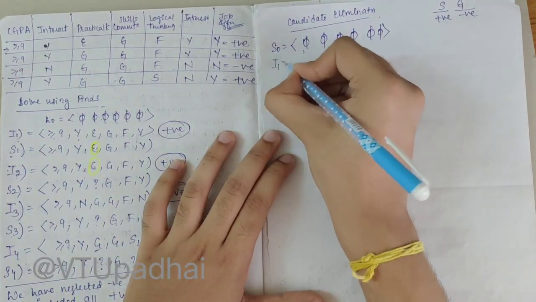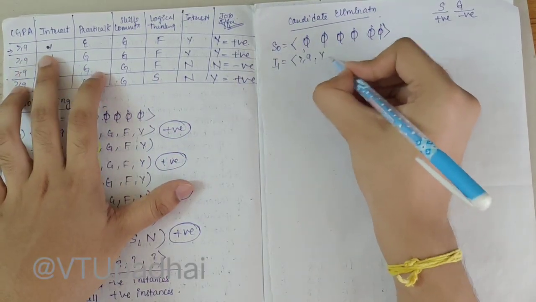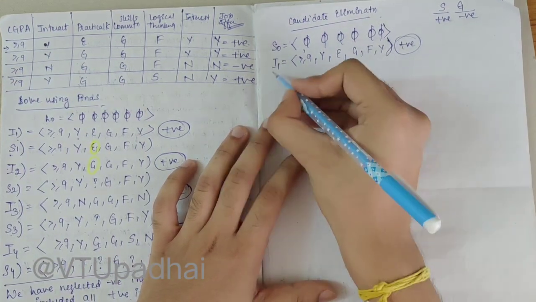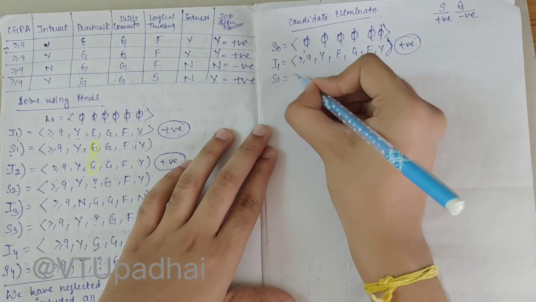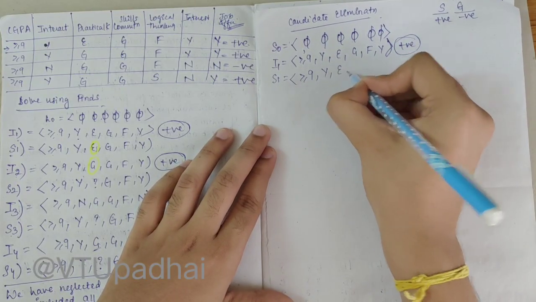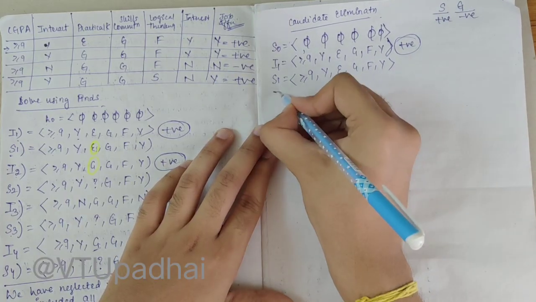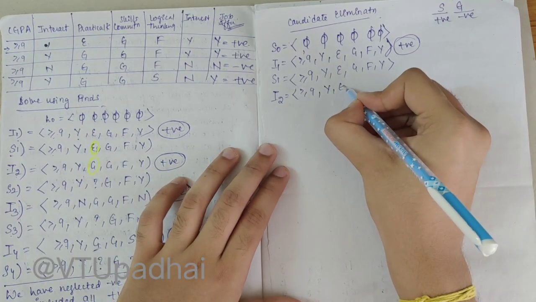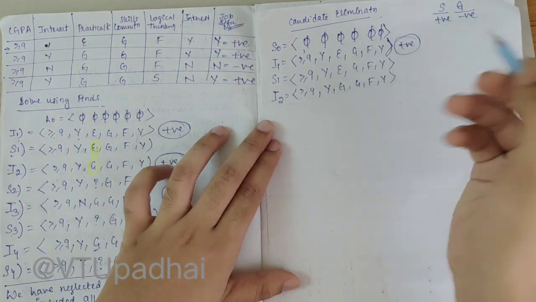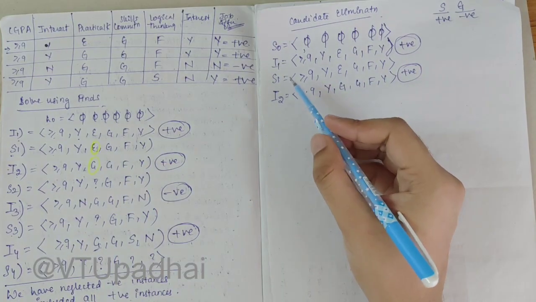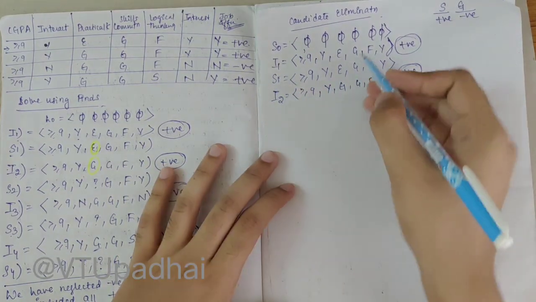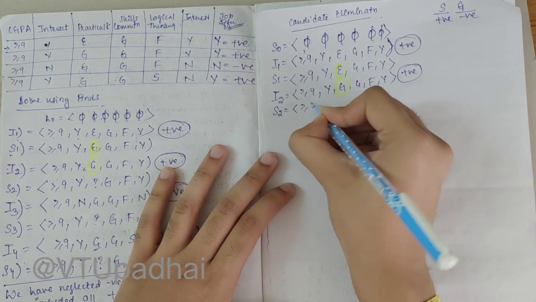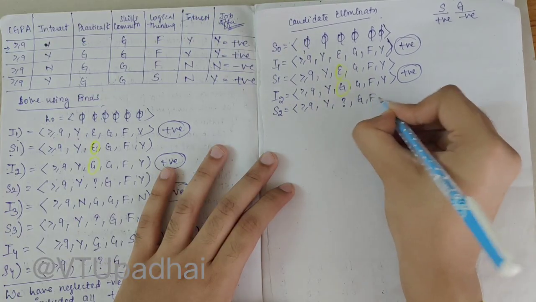Now firstly, I'll take the I1. I'll write the I1, that is greater than or equal to 9, Y, E, G, F and Y. Now this has a positive instance, so I need to compare I1 and S0. When I compare S0 and I1, I get S1. So update the S1 value. Here it will be the same. Next, I'll consider I2 now. Writing for I2, I have greater than or equal to 9, Y, G, F and Y. As you can see, this also has a positive instance, but there's a difference when you compare S1 and I2. E and G. Wherever there's a difference in value, put a question mark there. So greater than or equal to 9, Y, question mark, G, F and Y.